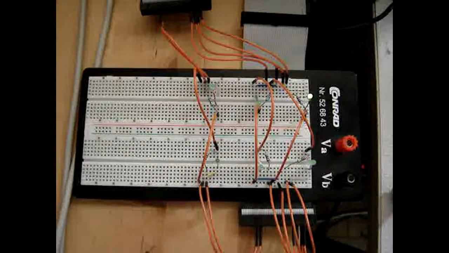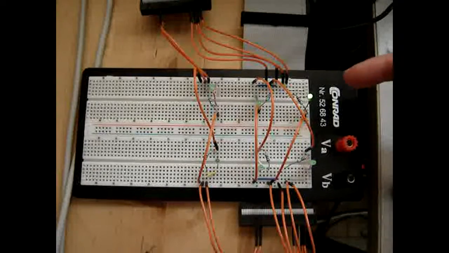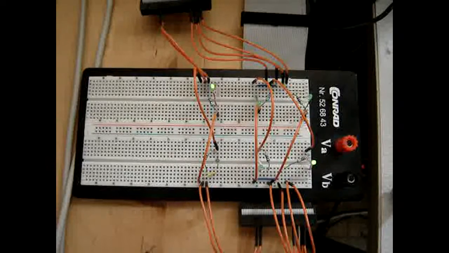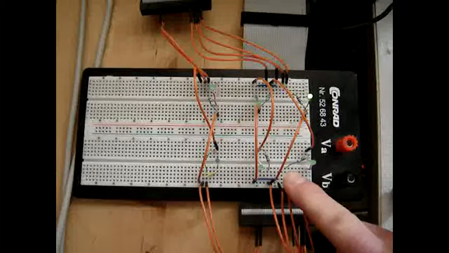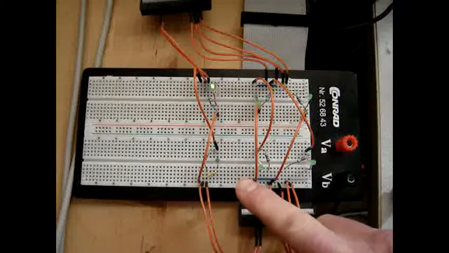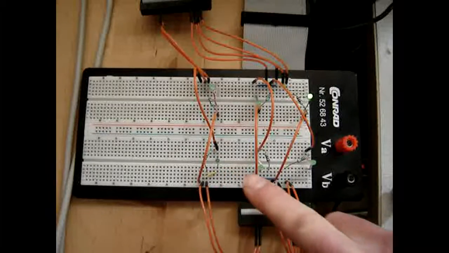So when looking from above, you can clearly see that the LEDs from the Python side are working fast, and this is the C++ side with this LED not working.